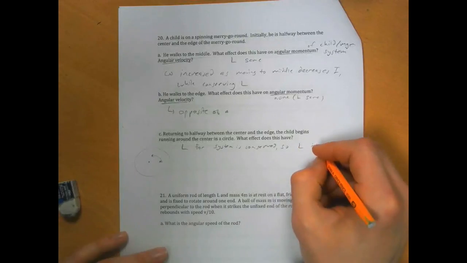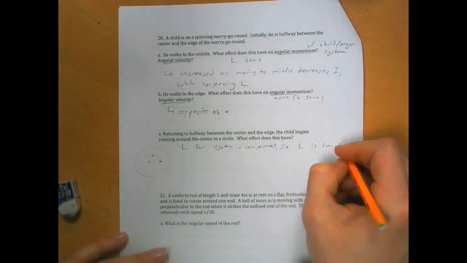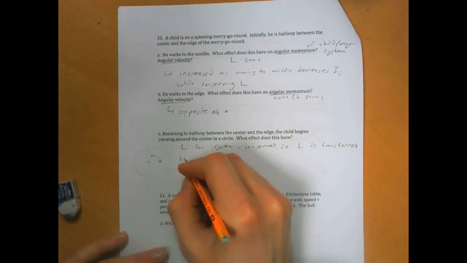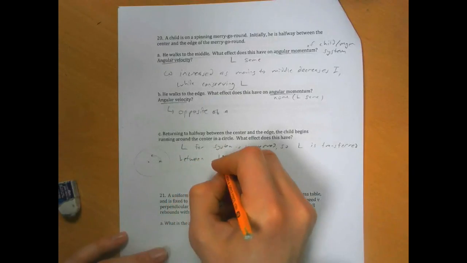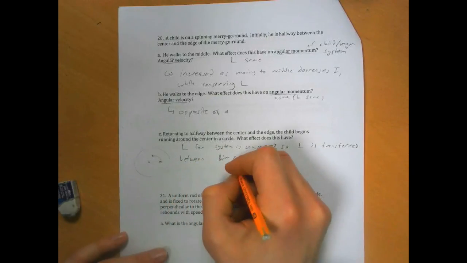So angular momentum is transferred between him and the merry-go-round.